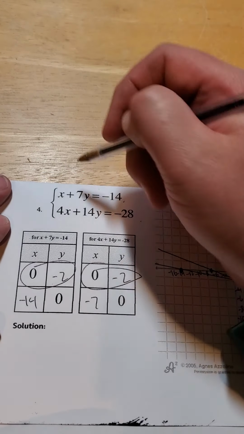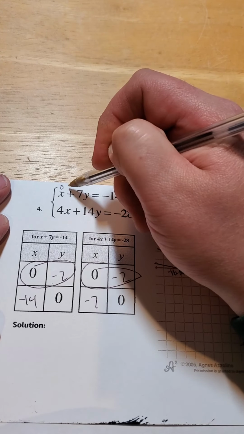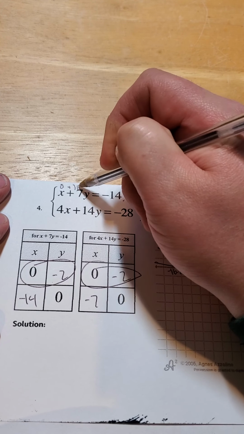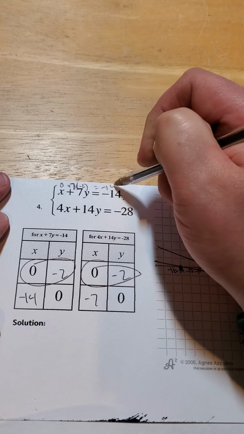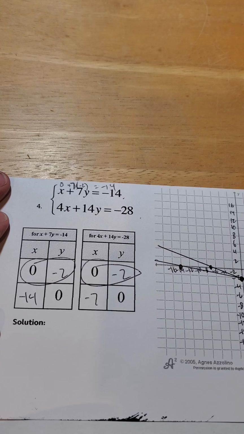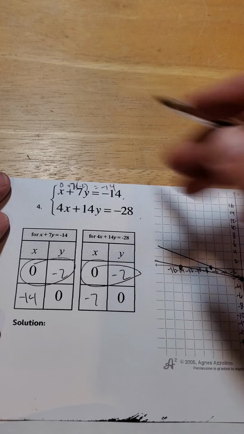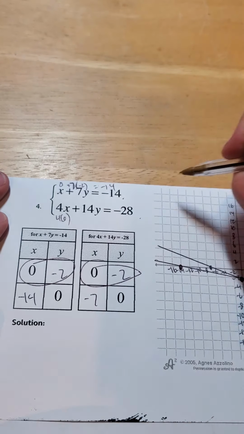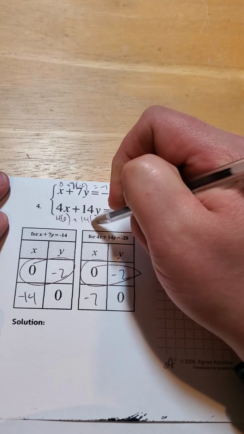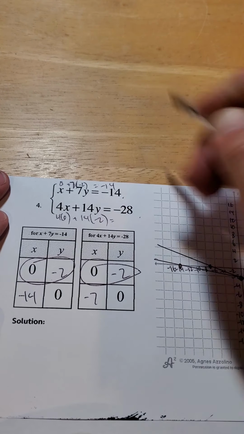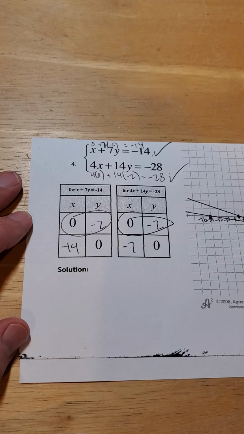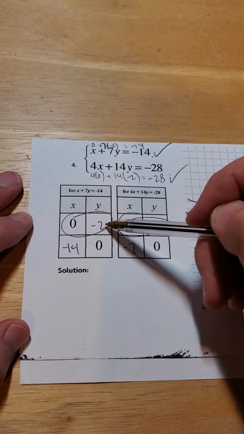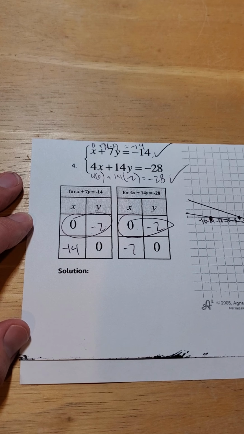Let's plug them in though. 0 plus 7 times -2, of course, is -14. 4 times 0, of course, is 0, plus 14 times -2, that's -28. So our solution was right. We didn't actually need to graph this one. We found the solution when we made the tables. Happens that way sometimes.